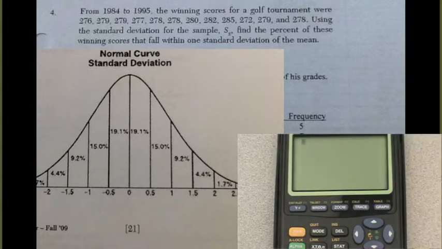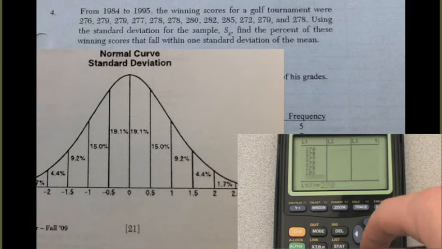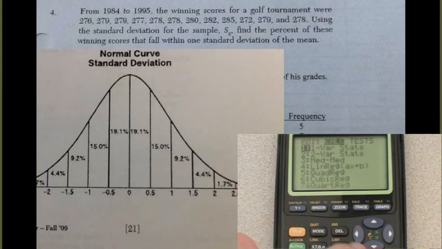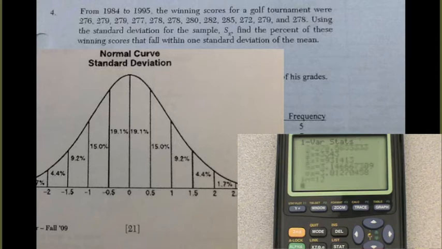And you're going to have to push stat, go into your edit, and as you'll see, I already have all of them in the list there. So what I want to do from here is push stat again, go over to calculate, and I want my one variable statistics.